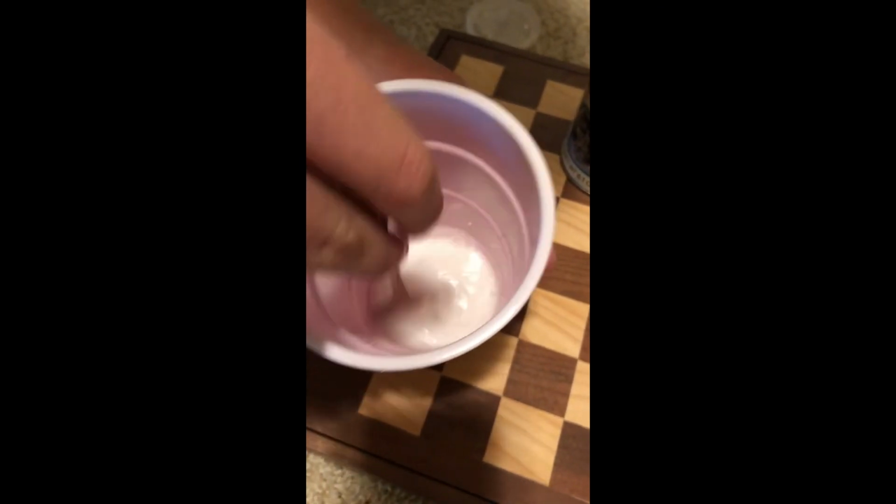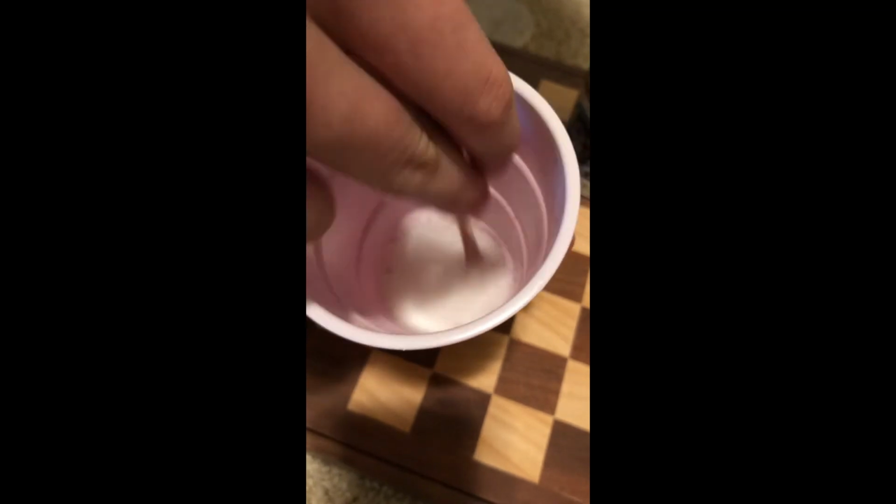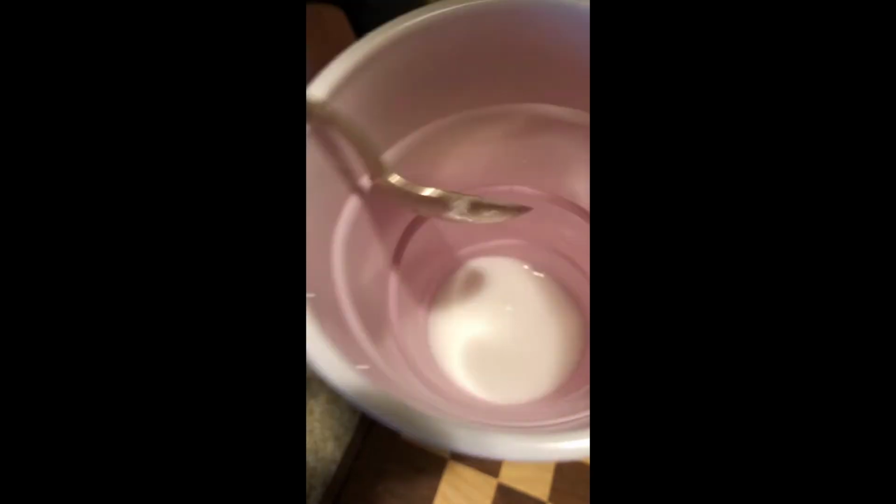and you can see the fizz. You can probably hear it as well. And also, it is releasing heat. So it will release heat into the cup and my hand, and it will be an exothermic reaction. So, cool. That's an exothermic reaction, and it releases heat, and it also releases some gas.